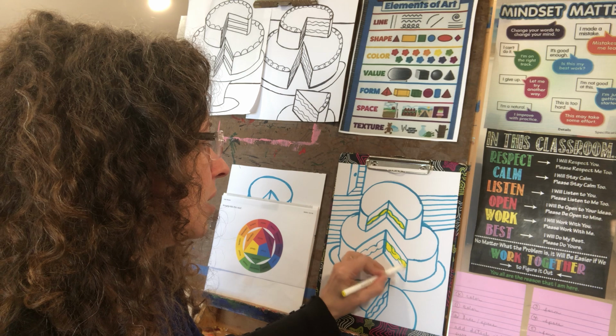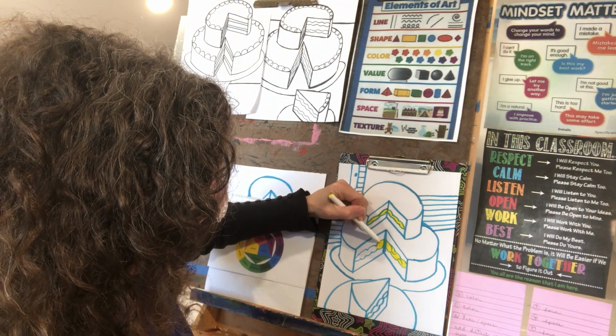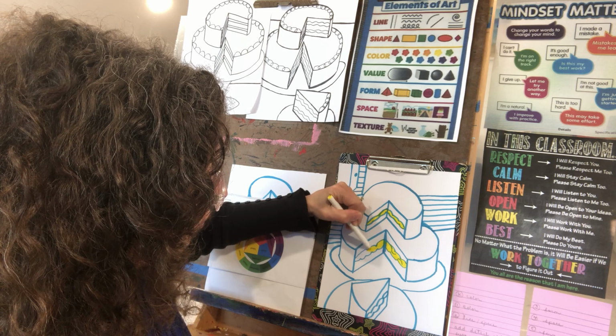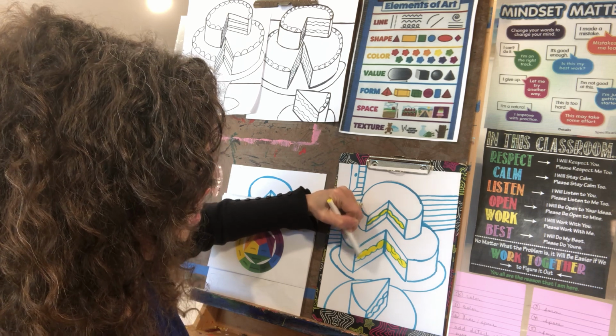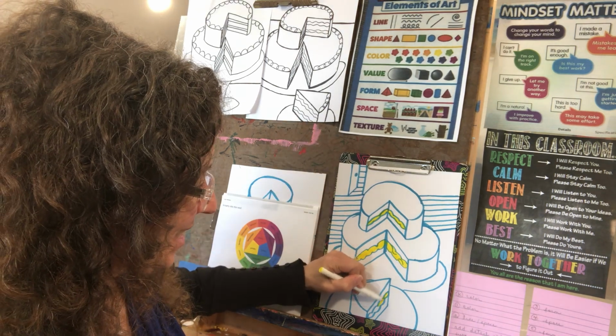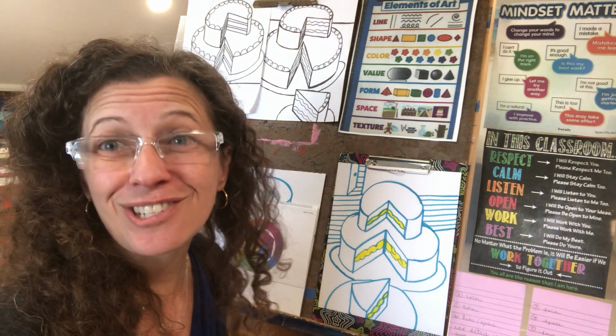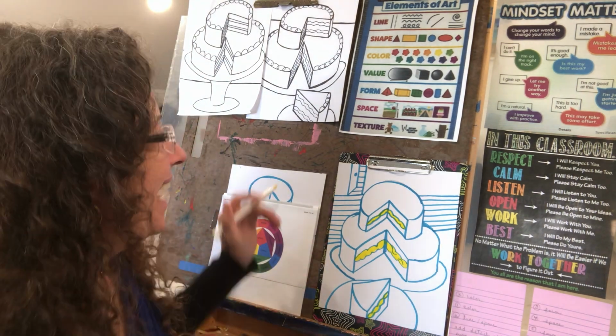you don't have to pick a color family. If you want to, you can. If you already made your cake and you did it a different way, then that's okay. No problem. I love the images that I got sent onto Google Classroom already. I think your cakes are super delicious looking, and they're making me really hungry.